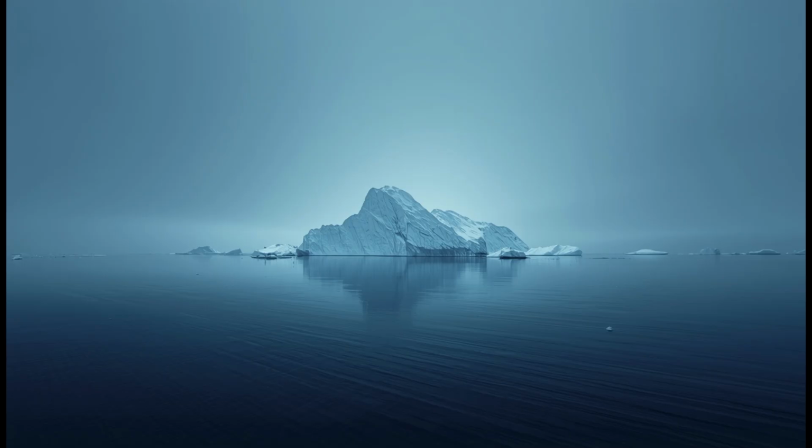This coldness radiates outward, cooling the air and water around the iceberg and creating a zone of low temperature that travels with it wherever it goes.